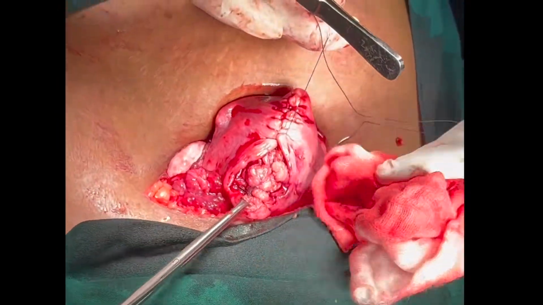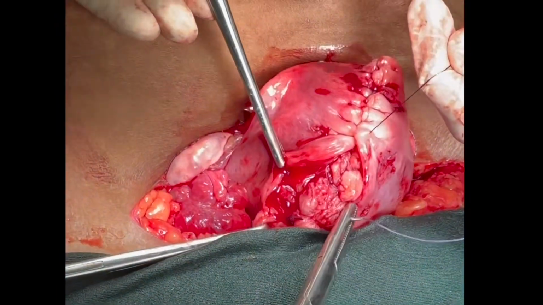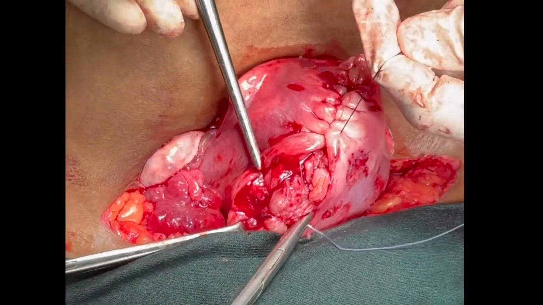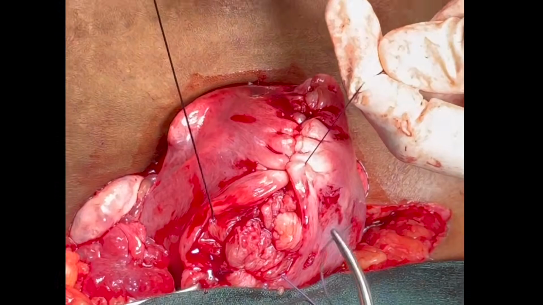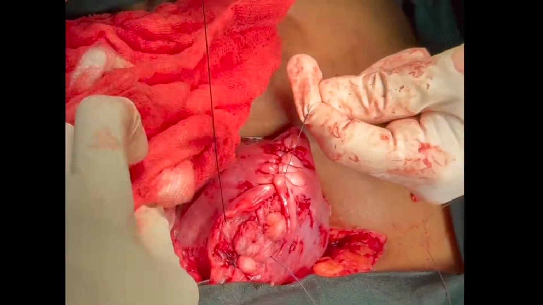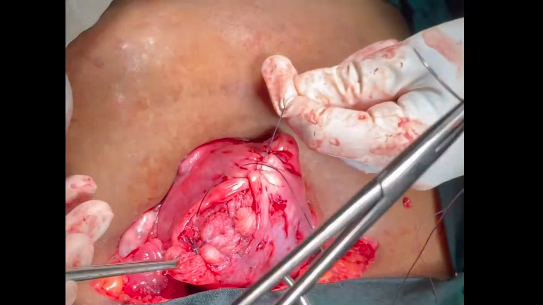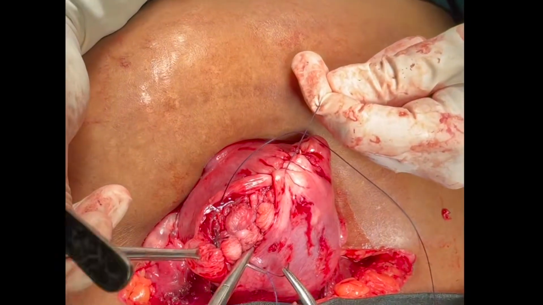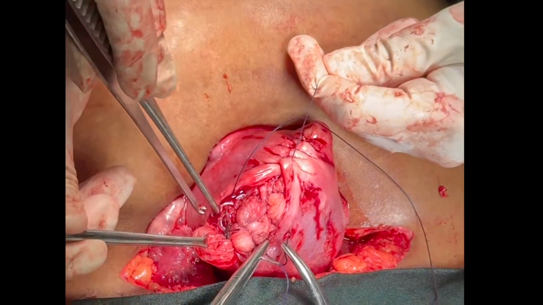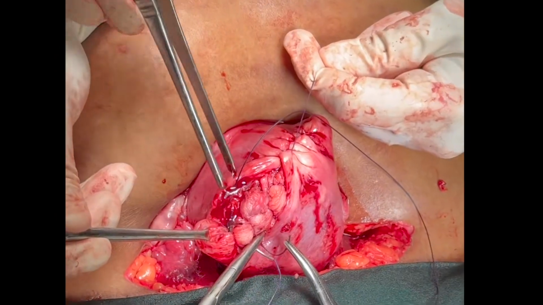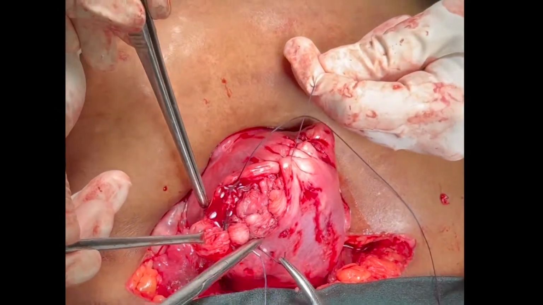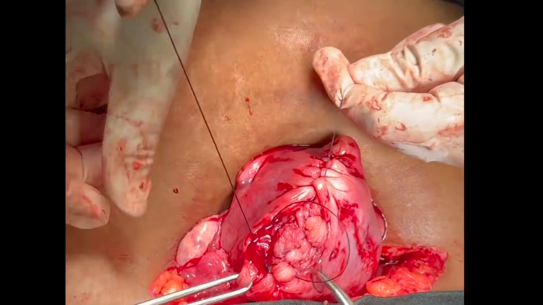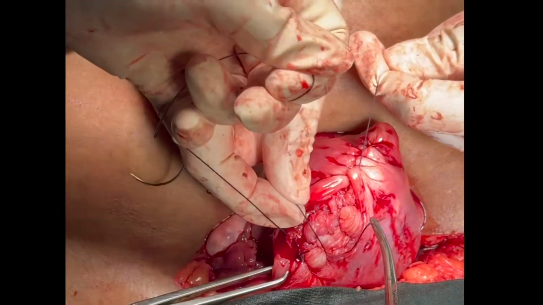Now, as we realize that the distance here was a bit more between the two edges, so we decided to take another bite, a figure of 8, to reinforce the first layer. You can improvise at any time, whenever you feel like. Only thing, you should know why you are doing what you are doing.